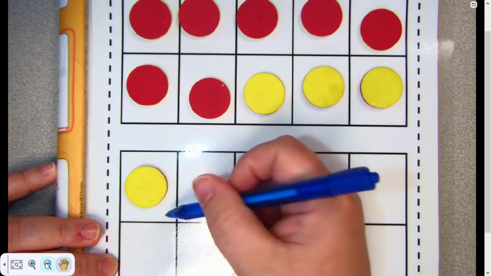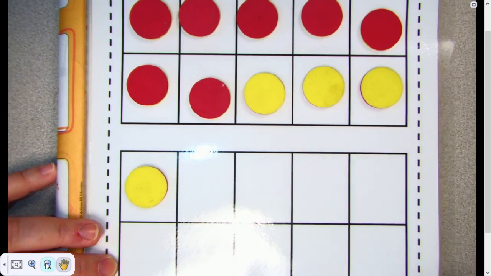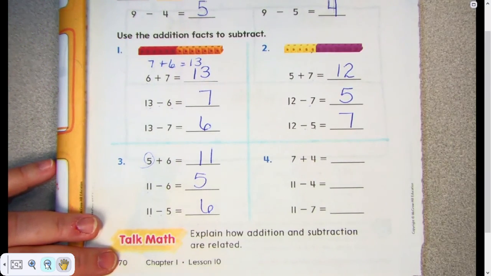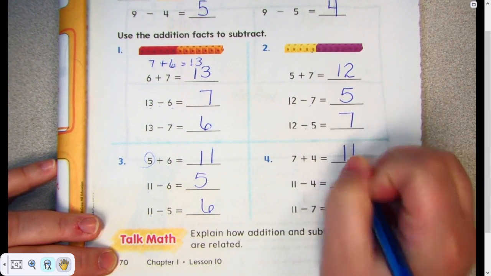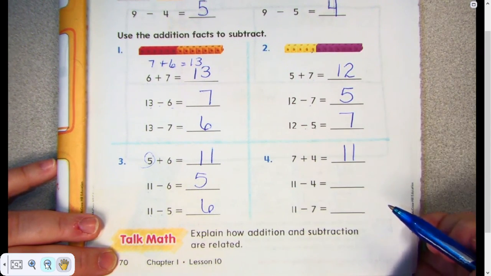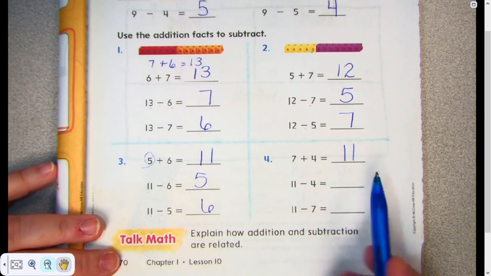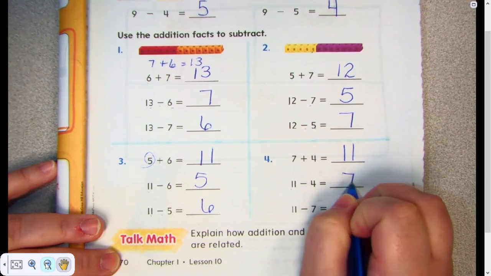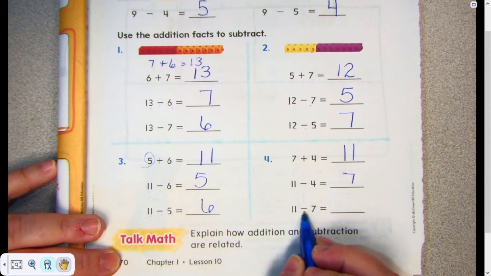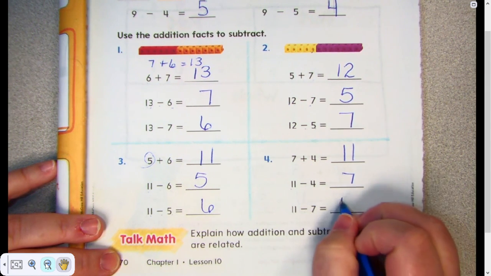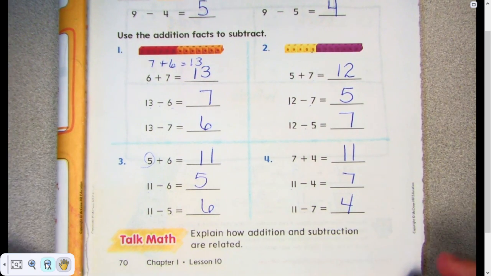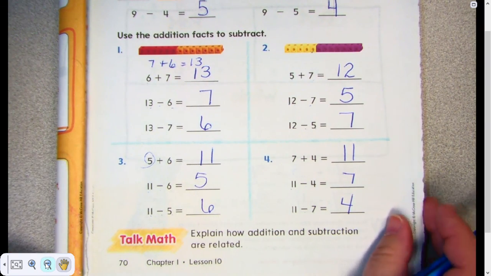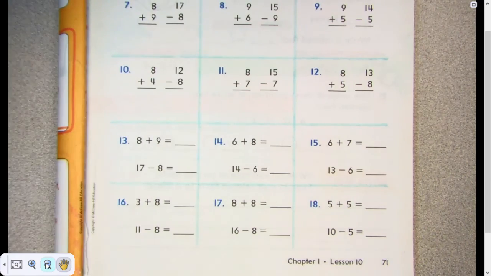So we have 10 plus 1 more made 11. All right, so I'm going to write 11. Oh, look here. They already told us what the answer was if we'd paid attention, huh? So 11 minus 4 equals 7. 11 minus 7 equals 4. Do you see the pattern? I hope you do. That's pretty cool.